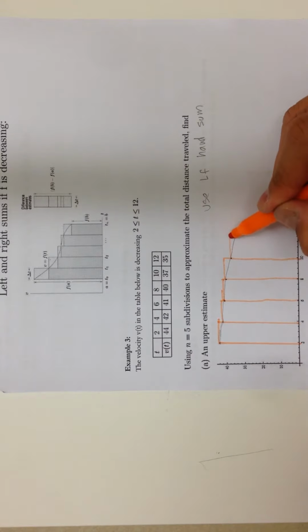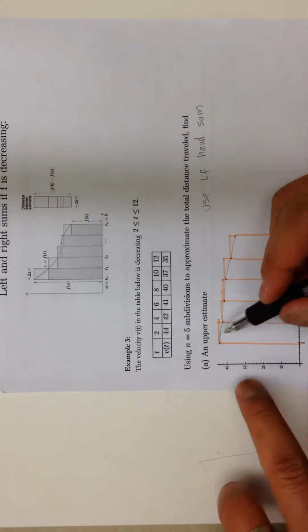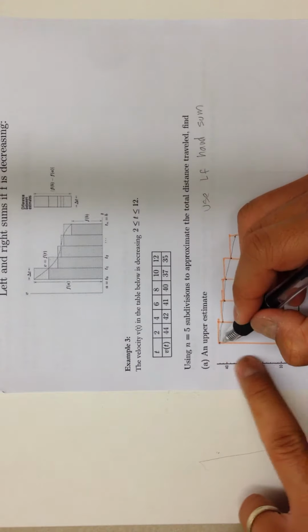That point, go down. Notice that my left-hand approximation is an upper estimate because all the squares are above the curve, which means that if I add up all those areas, it would be more than what's under the curve. So what I'm going to do is, okay, the first curve has a velocity of 40.